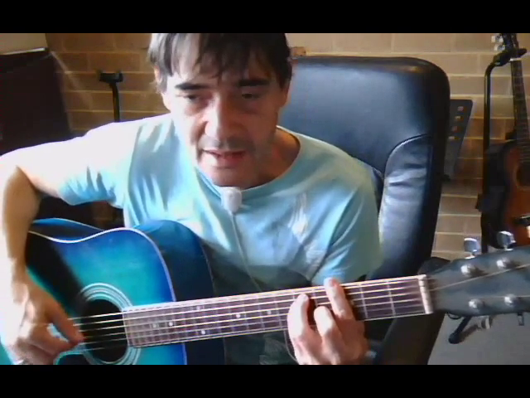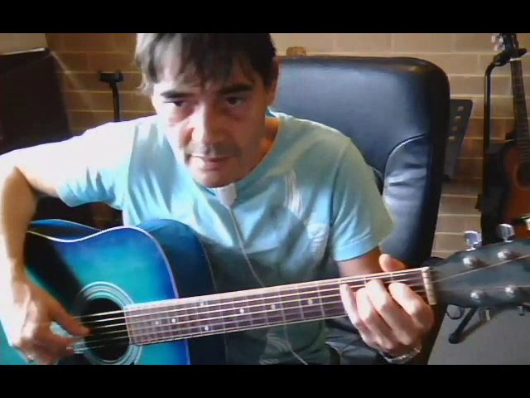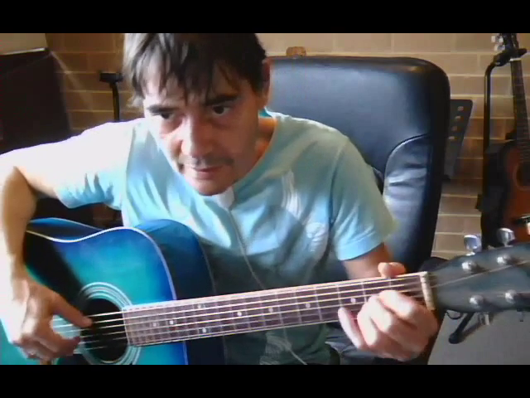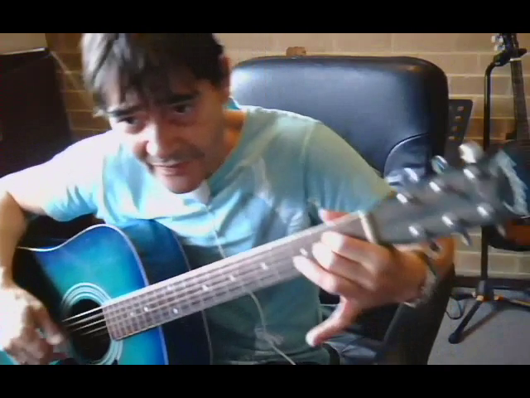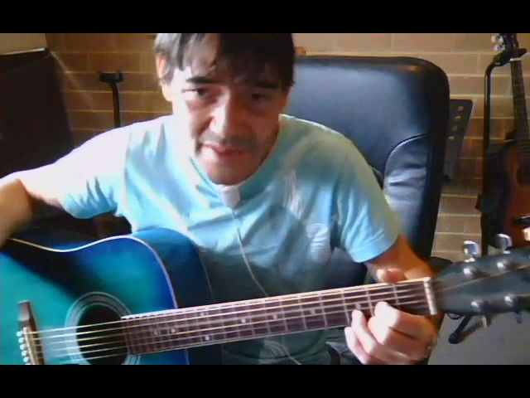G. Passing chord, E minor. A suspended 4, A suspended 2, back to the root note D.